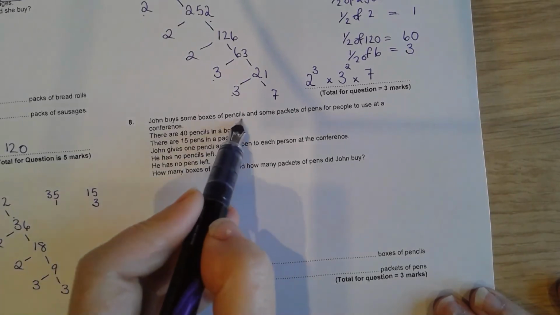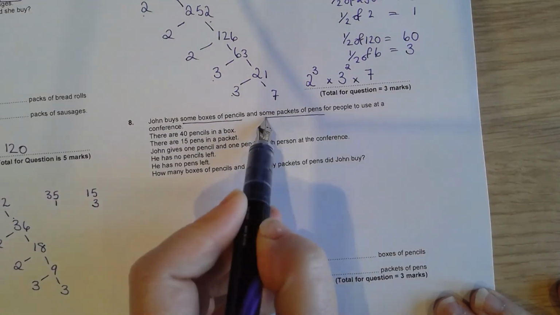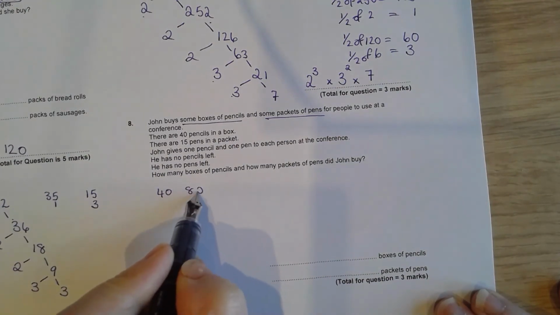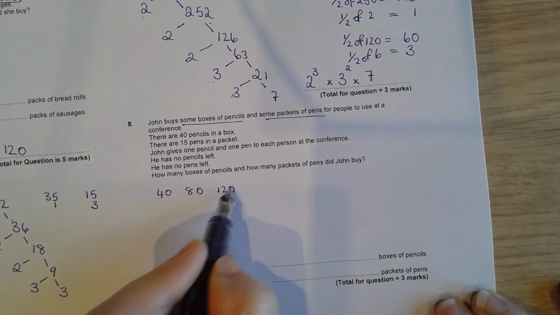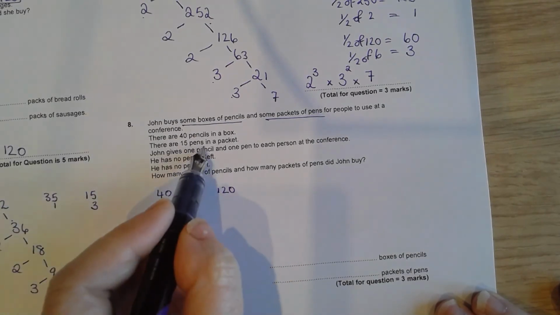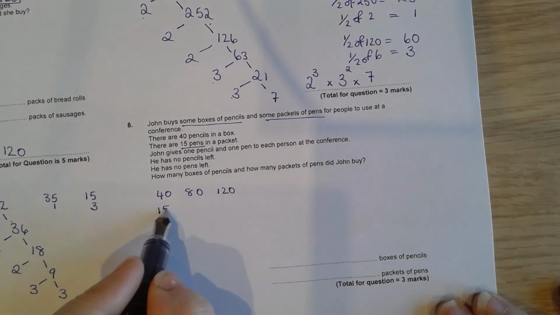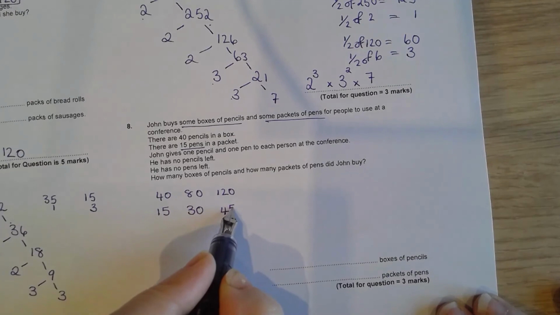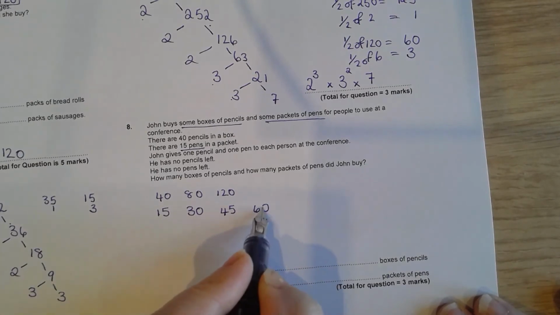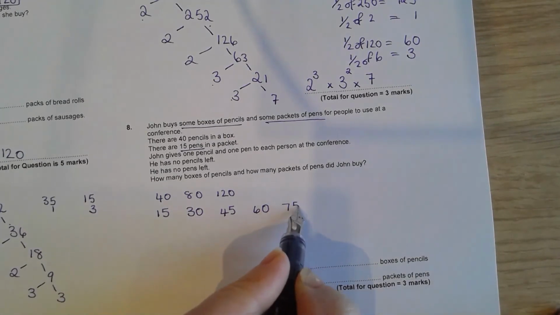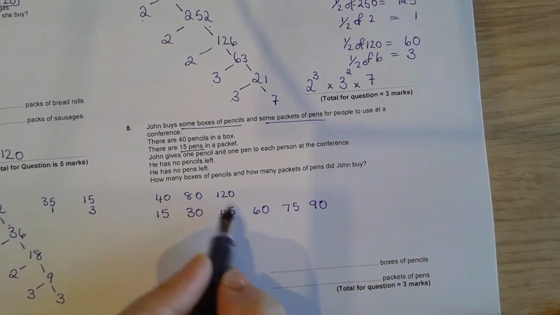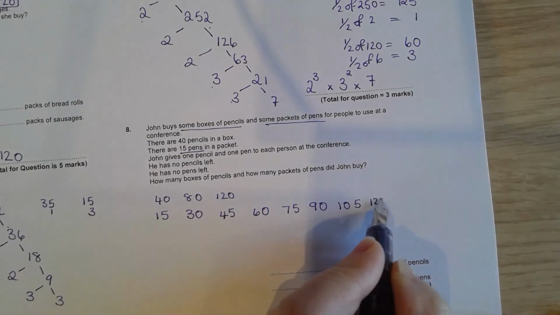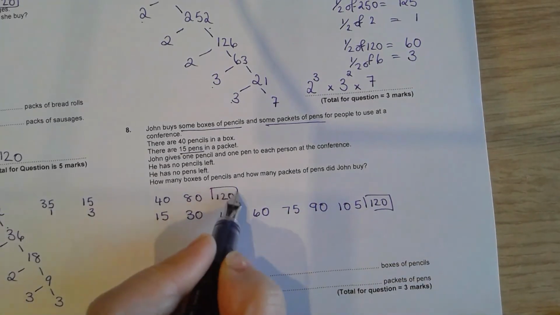Again, we've got some boxes of pencils, some boxes of pens. We know we've got 40 pencils, so we're going to write out our 40 times table. Not going to write out too many because that's the biggest number. And then I've got pens, which is 15 in each packet, so I'm going to write out my 15 times table. So I'm adding on 15 each time, and I keep checking that top one to see if I've got a match. And I've got a match now at 120.